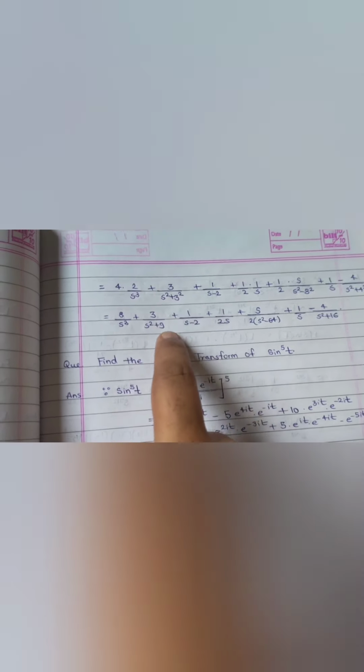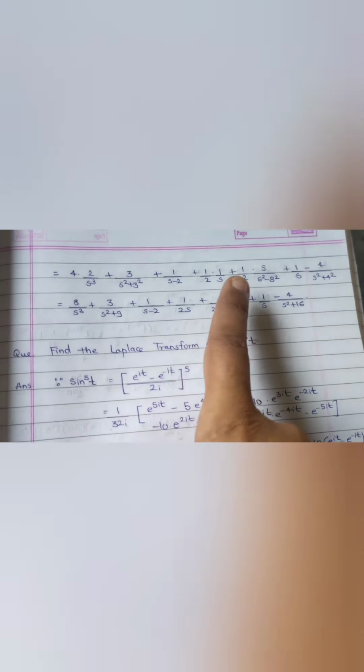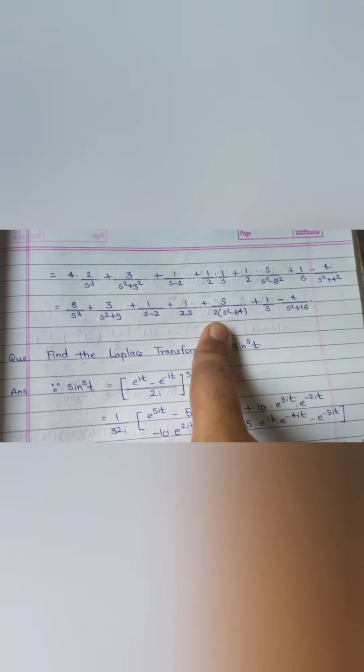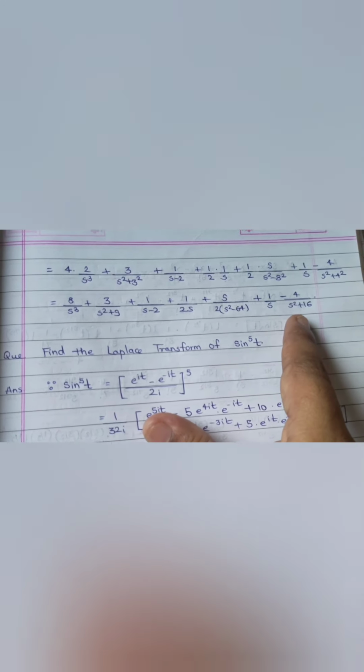So we get this finalized answer as 4 to the 8 by s cube, 3 upon s square plus 9, 1 upon s minus 2, half upon 1 upon 2s, s upon 2 into bracket s square minus 64, 1 upon s, and 4 upon s square plus 60.